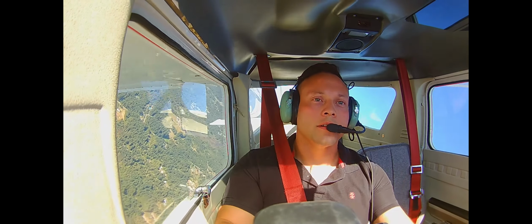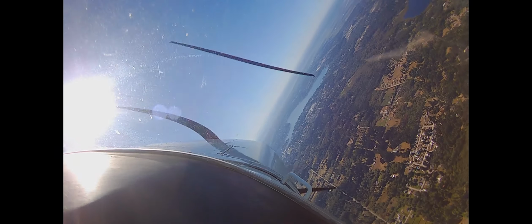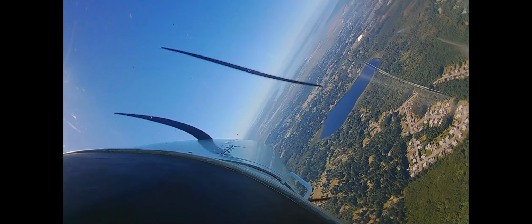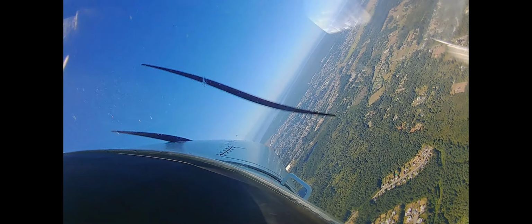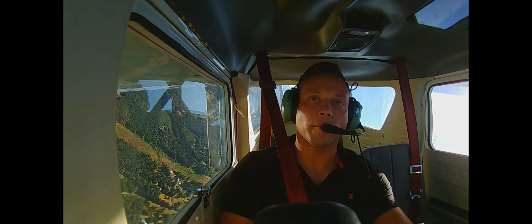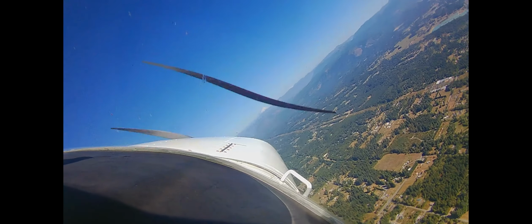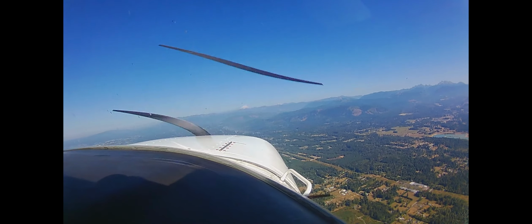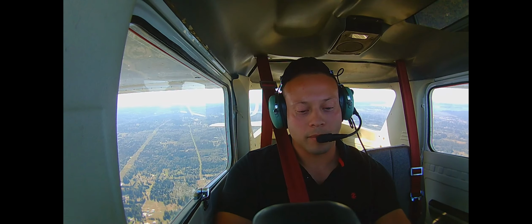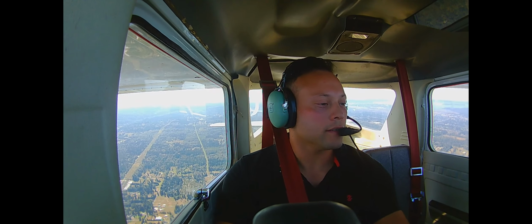Nose position on the horizon, our vertical speed, and our angle of bank look just fine. If we need to roll out a bit to get back onto the horizon, that's fine. And then there's Mount Baker. 1, 2, 3 on the trim. Exactly 3,000 feet. Beautiful. And that is a steep turn.